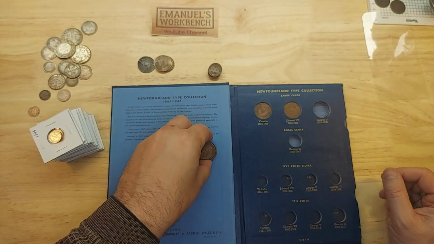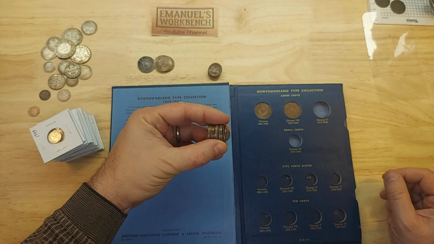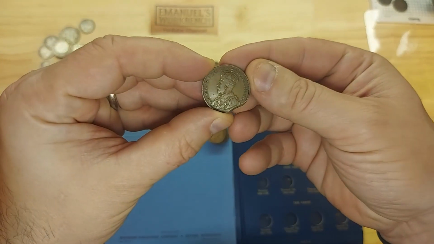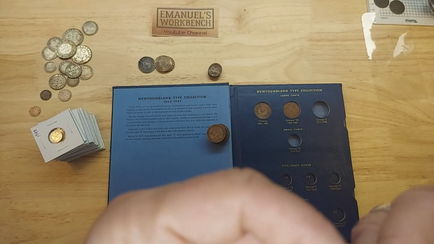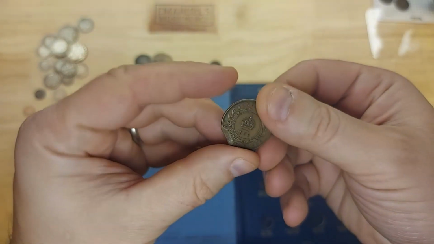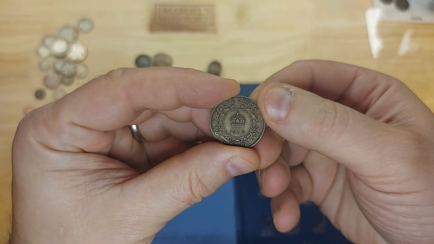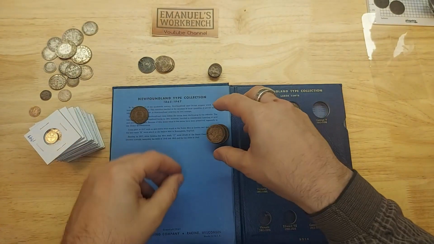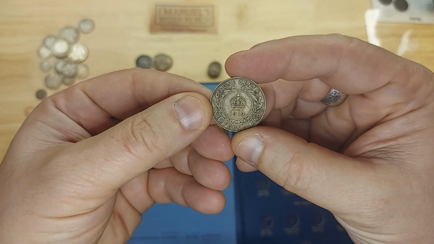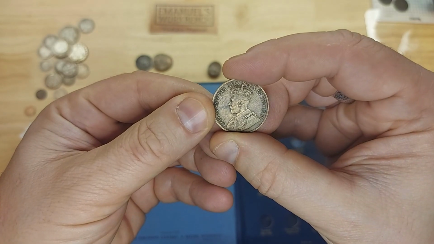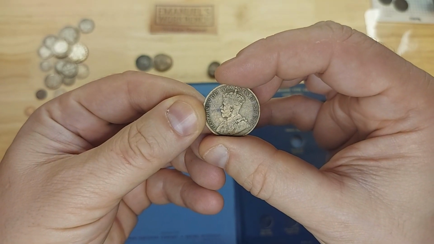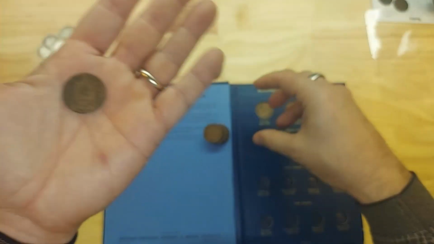And finally, the George V, which is by far the ones that I have the most of. Let's start with this one. Well, this one here is not a clipped planchet. Unfortunately, it looks like somebody damaged the coin. 1936. I will set that one aside as a coin that I'm not going to put in my book. 1919. This one looks fairly good. Good detail in the crown and the ear. Very good. That'll be our new contender.